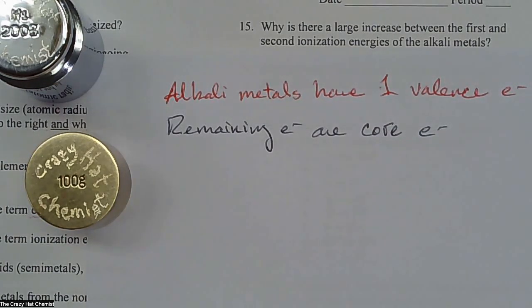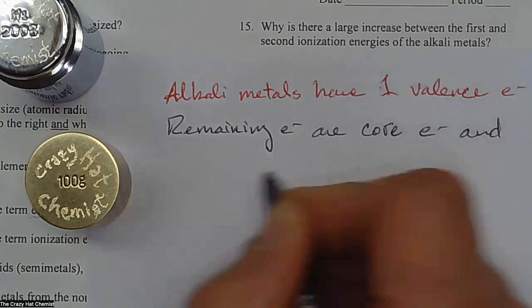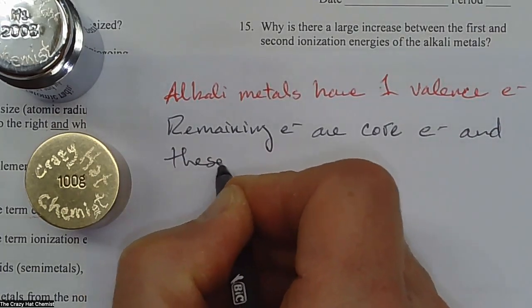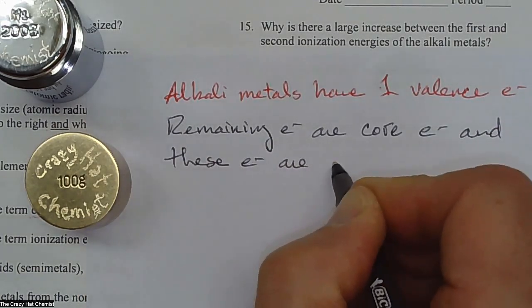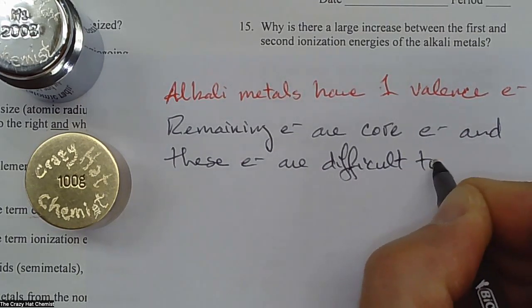After you remove the first electron, which is the first ionization energy, the core electrons are what remain. And core electrons are very difficult to remove.